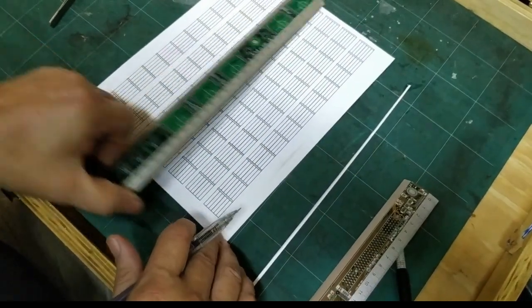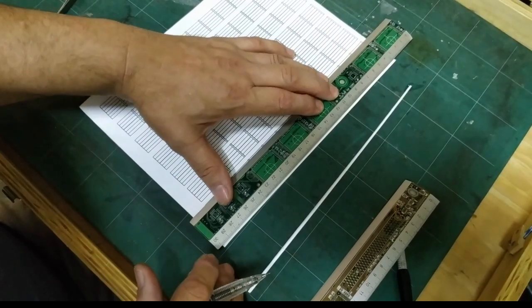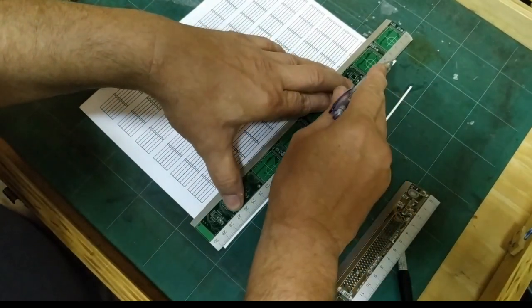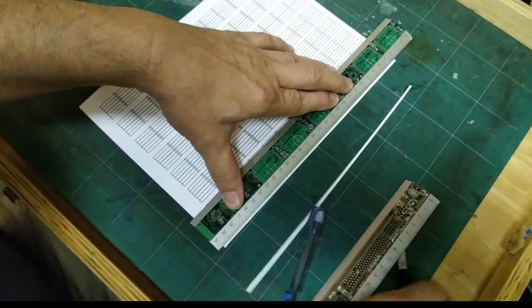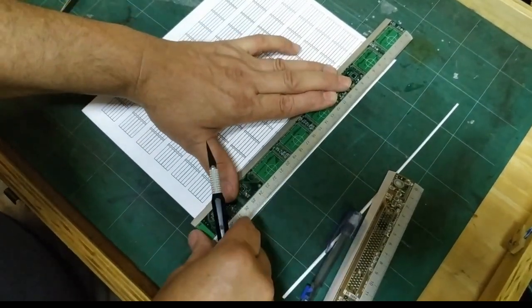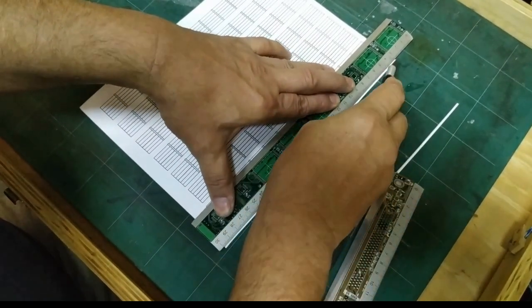As you will see shortly what we will do with these small strips. Yeah, that looks a bit better. Now let's get the ruler straight up against them, and let's slice that section off.